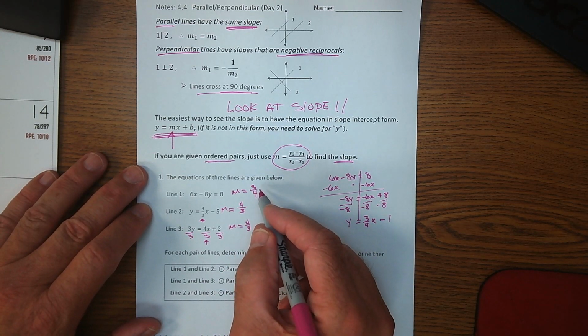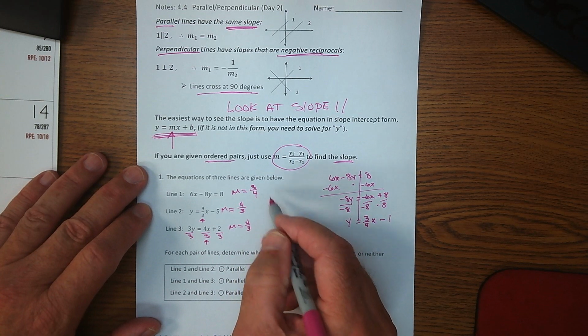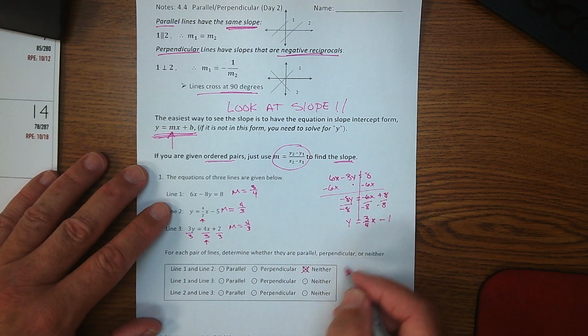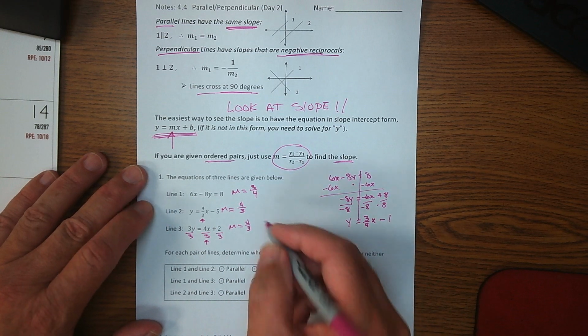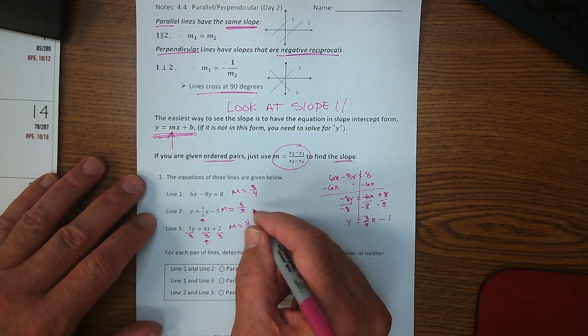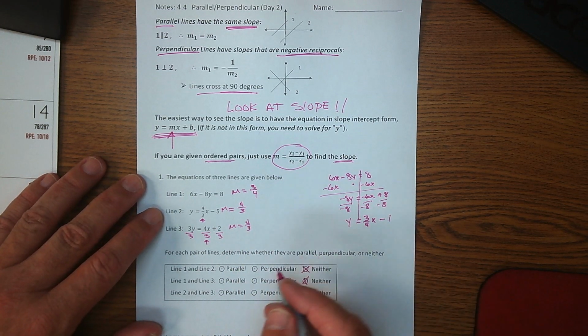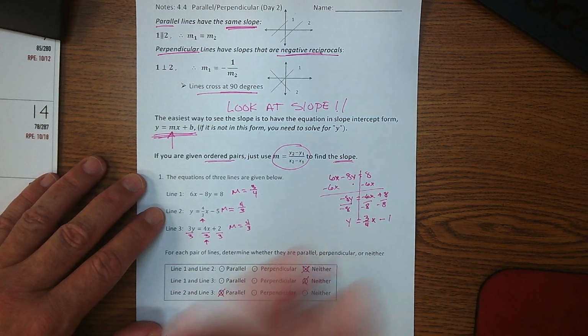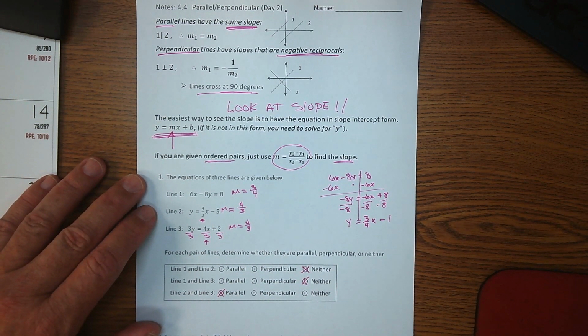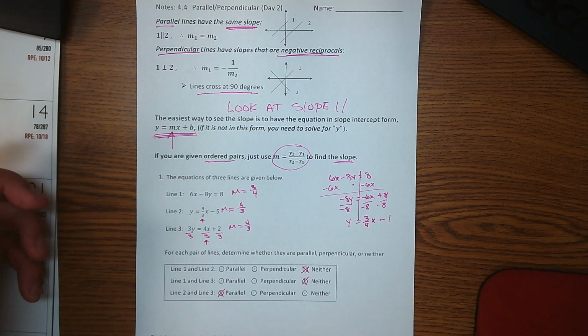What about 1 and 3? Same thing as 1 and 2, so these two are neither also. Now, 2 and 3 have the exact same slope, therefore they are parallel. That's all we're doing today. Look at the slopes, compare the slopes, get the answer.